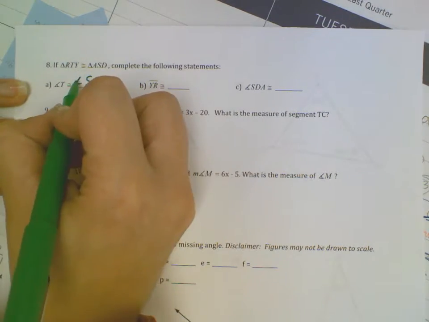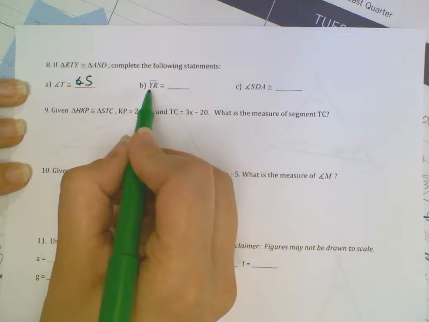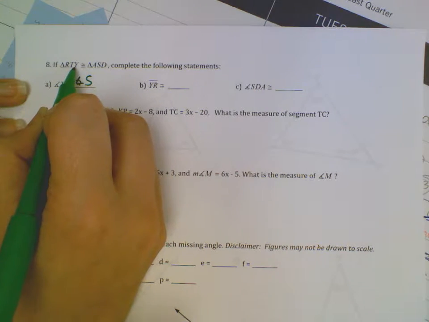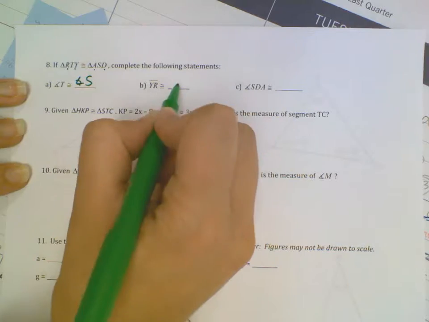That's an angle symbol, sorry. Then it says segment YR. YR is third and first. So third and first would be segment DA.